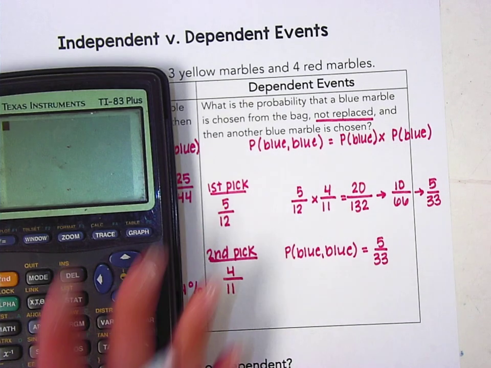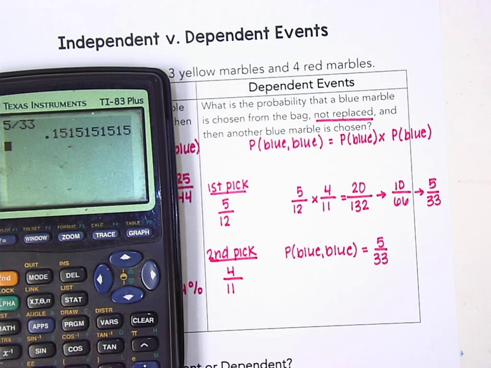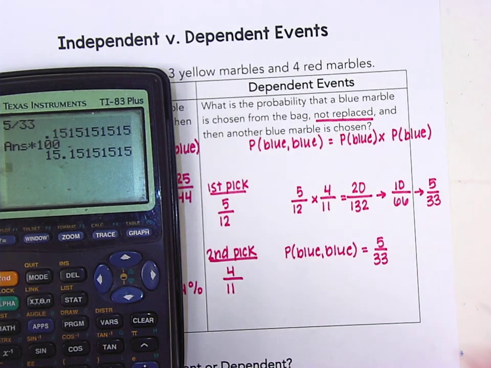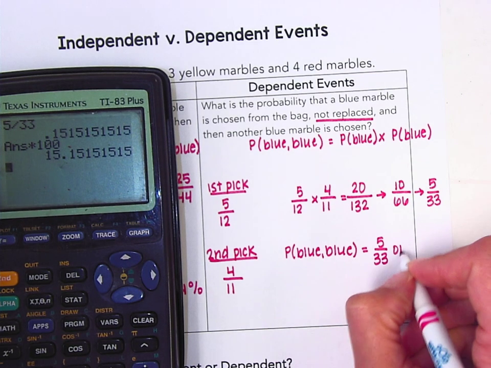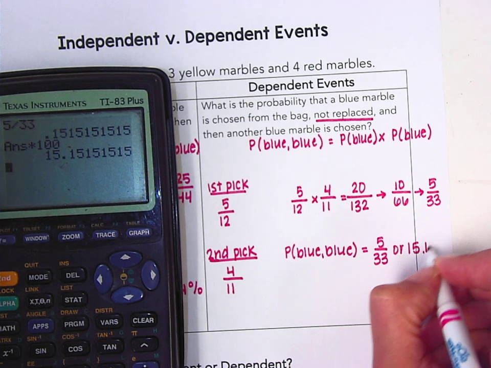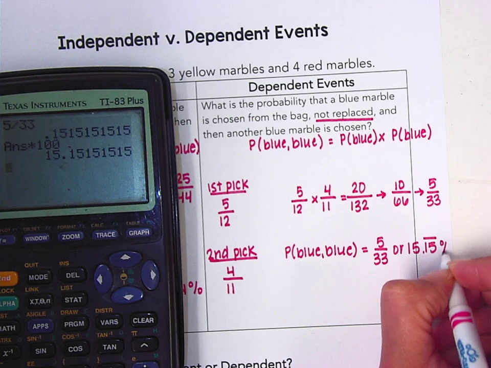If we want to use our calculator to find our percent, times 100 would be 15.15 repeating percent.